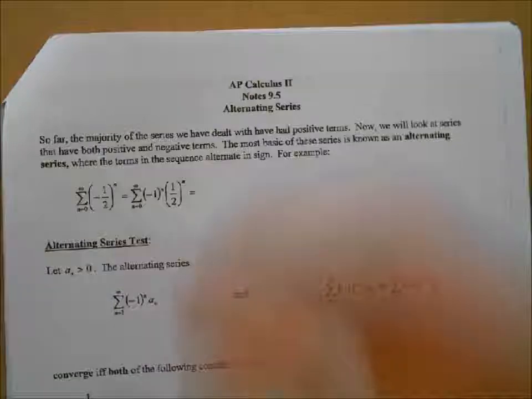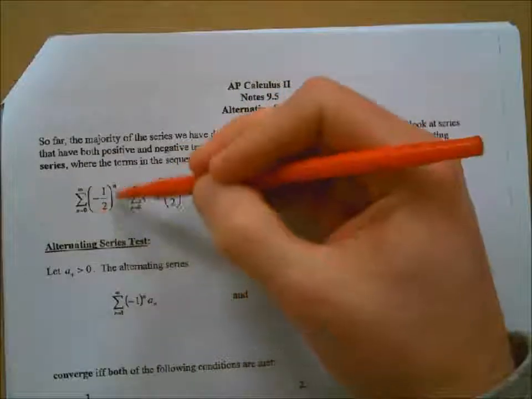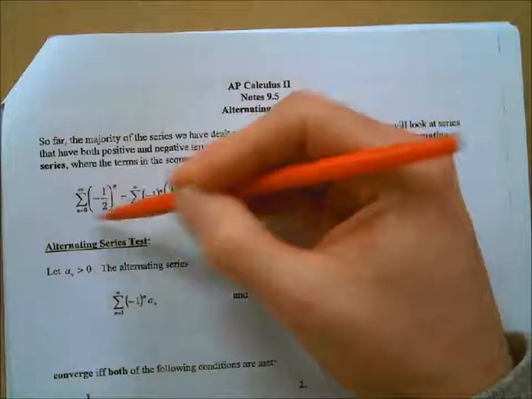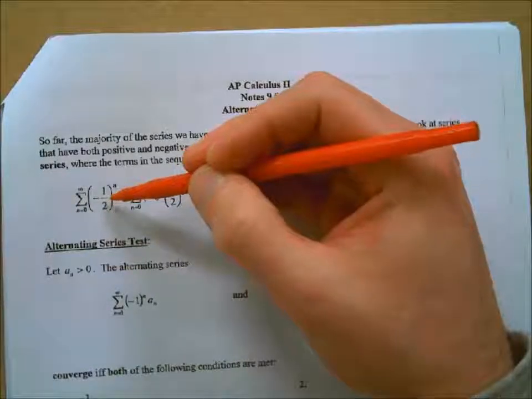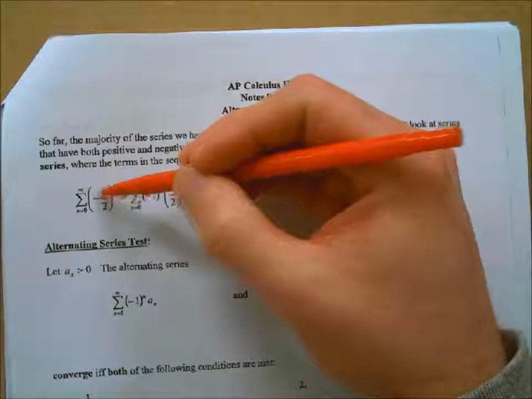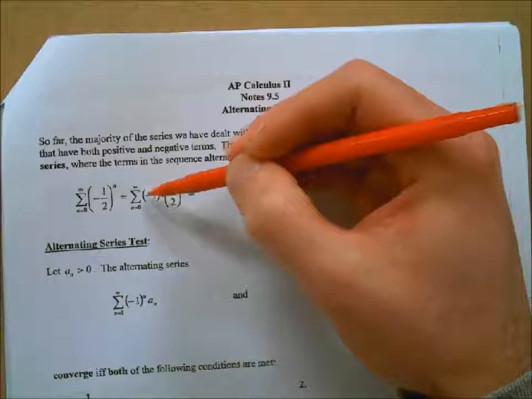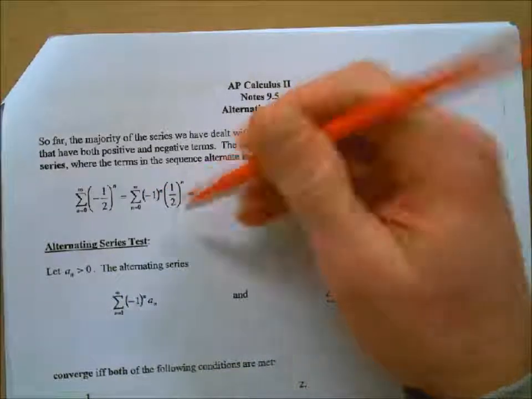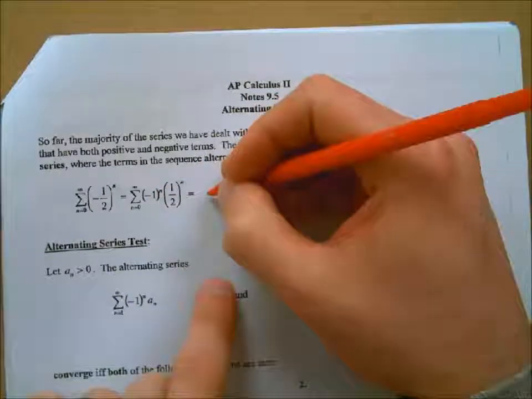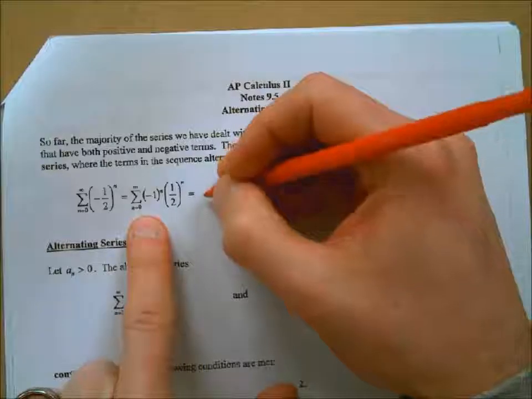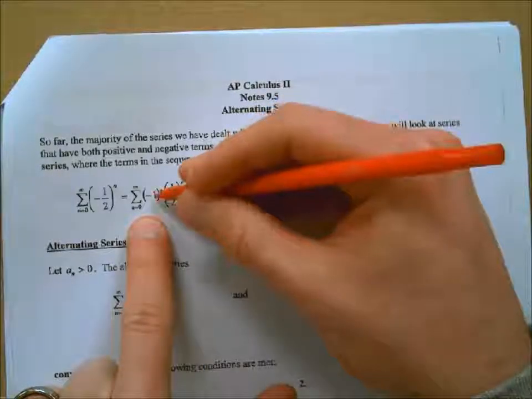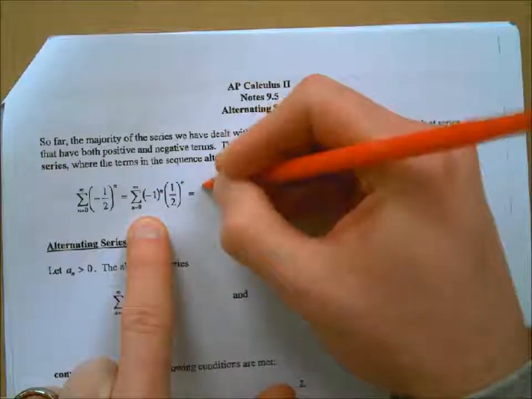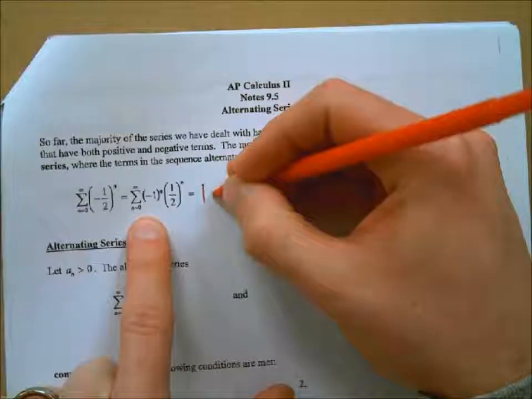So, for example, we have this seemingly geometric series here. And in fact, it is geometric. But if we take that negative 1/2 out, we can say it's negative 1 to the n times 1/2 to the n. Our first few terms, starting with n equals 0: negative 1 to the 0 will be positive 1, and 1/2 to the 0 will be positive 1, so we get 1.